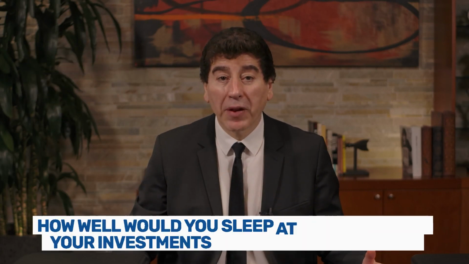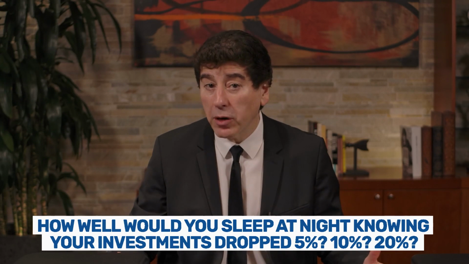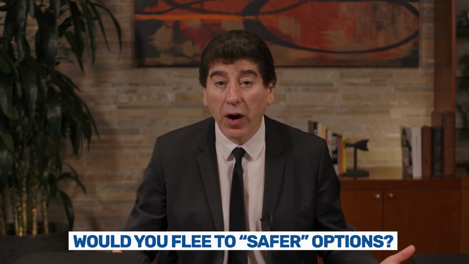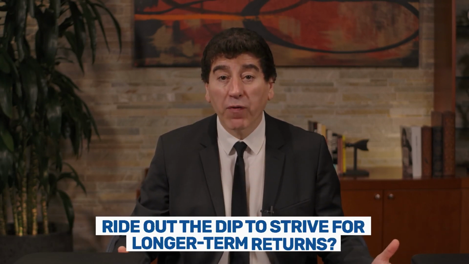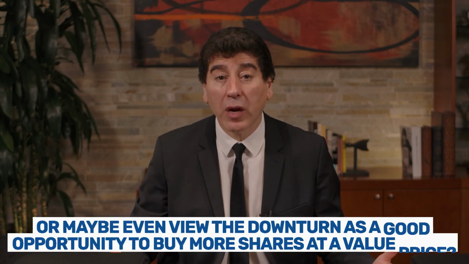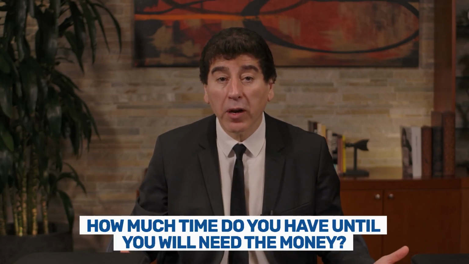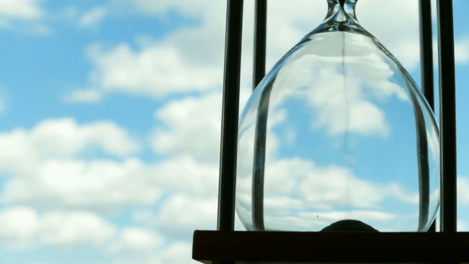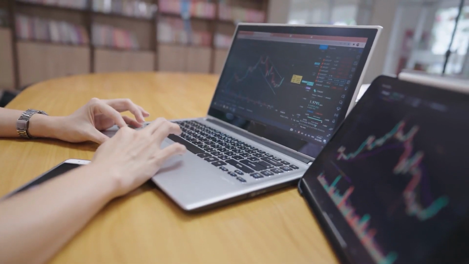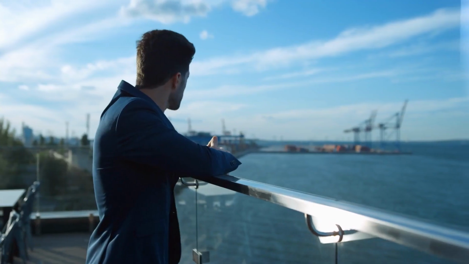How well would you sleep at night knowing your investment dropped 5%, 10%, 20%? Would you flee to safer options, ride out the dip to strive for longer-term returns, or maybe even view the downturn as a good opportunity to buy more shares at a value price? Another question: how much time do you have until you need the money? Typically, the longer your time horizon, the more you may be able to hold steady during short-term downturns in pursuit of long-term goals, and the more risk you may be able to assume.